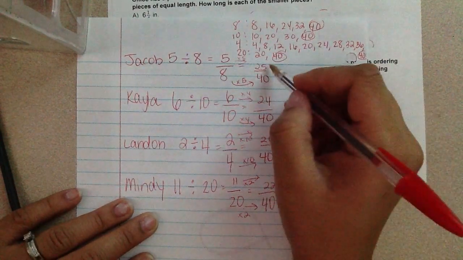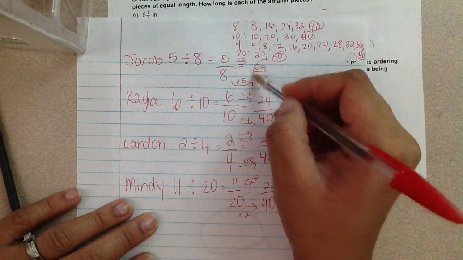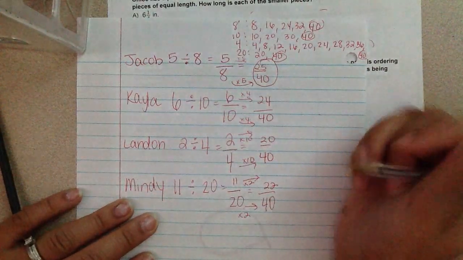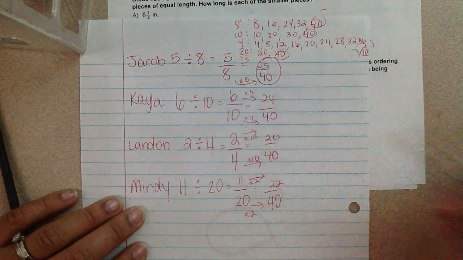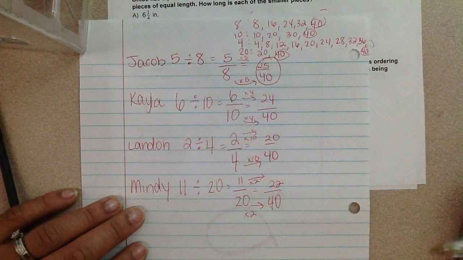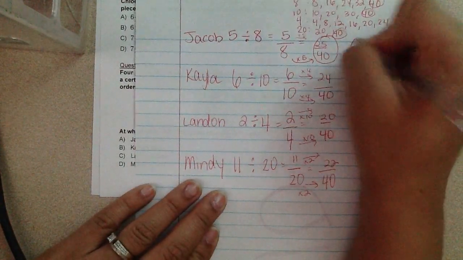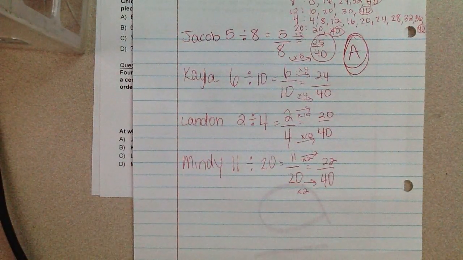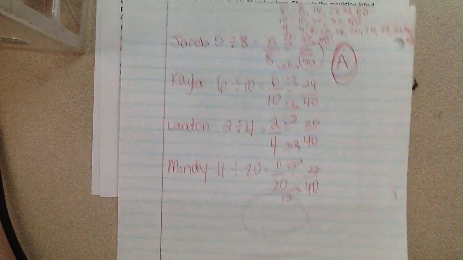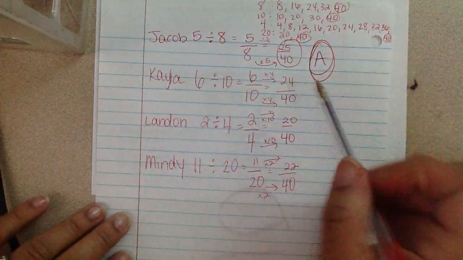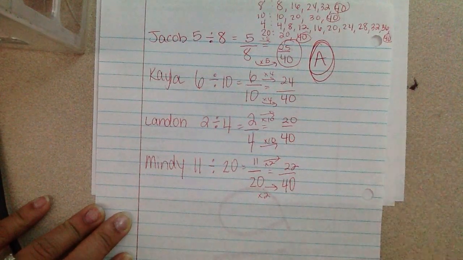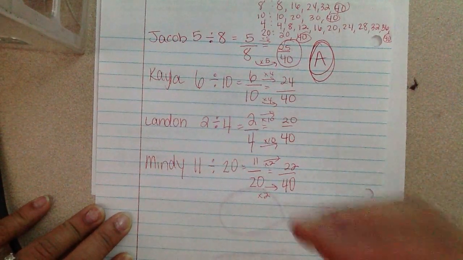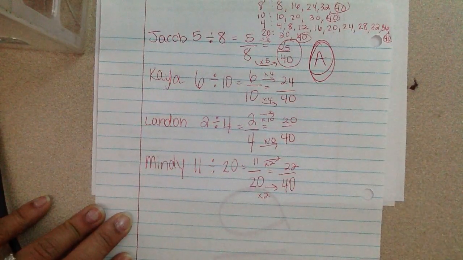The biggest numerator is 25/40. So my best answer choice would be Jacob's party because they get the most out of 40 pieces. When I made all my denominators equal, I see that Jacob's party gets the most. So letter A is my best answer choice here. I found a common denominator for them all, then looked at their numerators to see who had the biggest numerator. When you're comparing fractions, it's important to find a common denominator and see who has the biggest numerator.